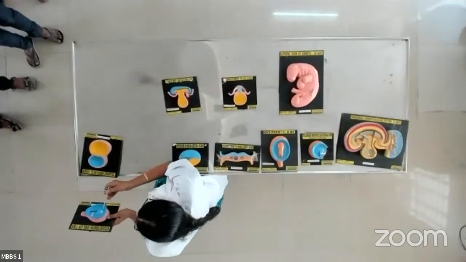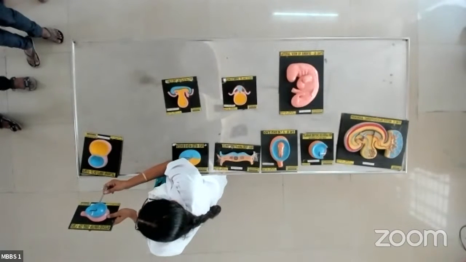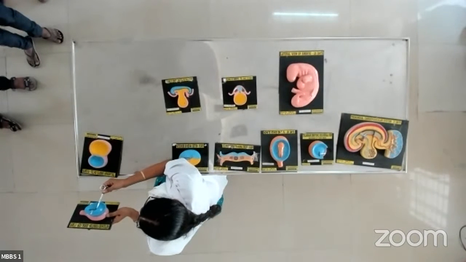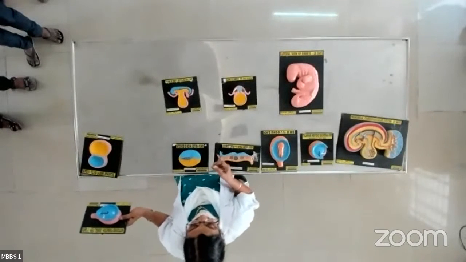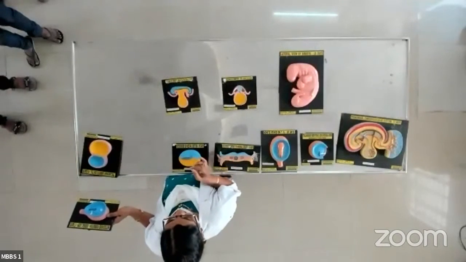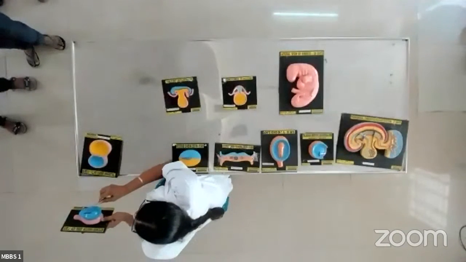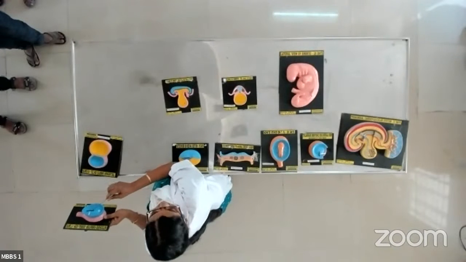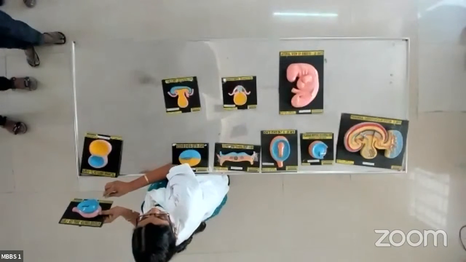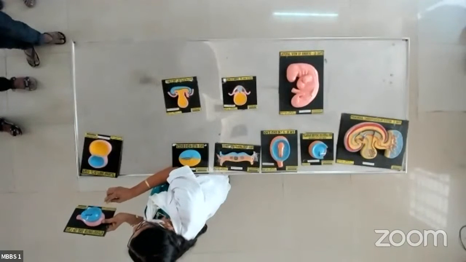These cells will move towards the prochordal plate. So from primitive knot to prochordal plate, whatever solid process develops, that is a notochordal process. That is called a notochordal process. What is this white colored structure? That is primitive streak and primitive node. Okay? Primitive streak and primitive knot or node. Both are correct.